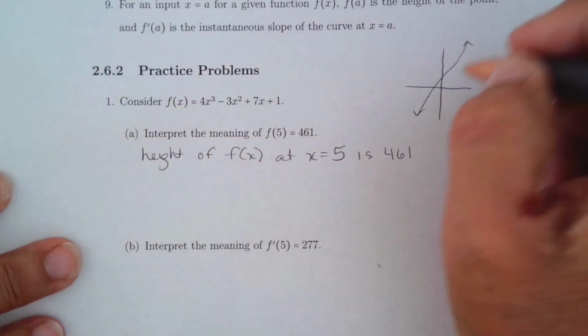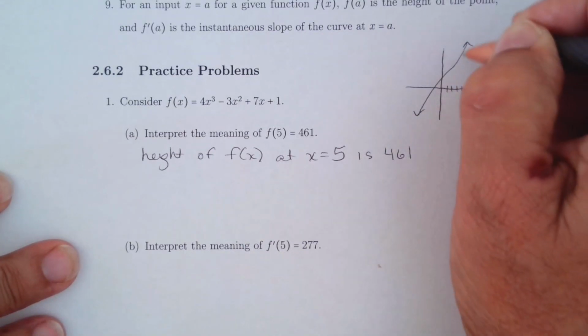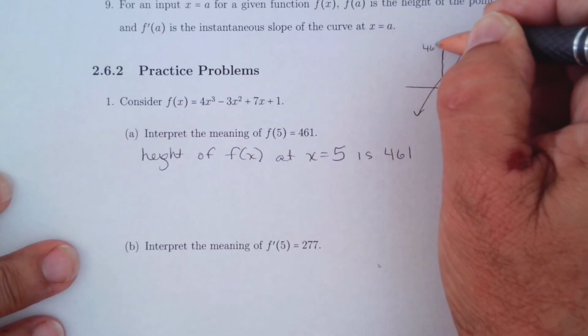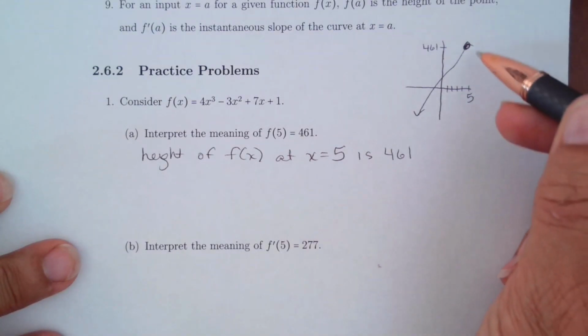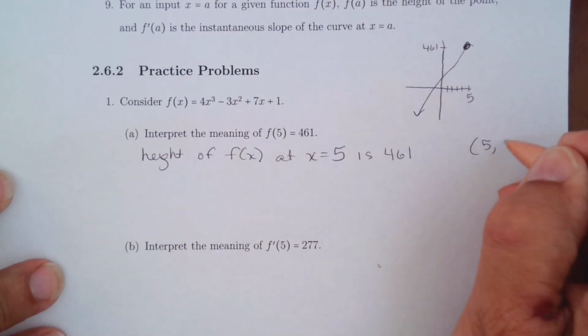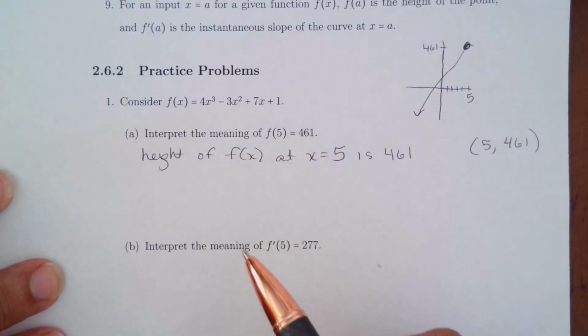In other words, over here 5, 1, 2, 3, 4, 5, way up here is 461. That would be the ordered pair. So when x is 5, how high it is is 461. It's also the function value, the ordered pair (5, 461). That's what this represents.